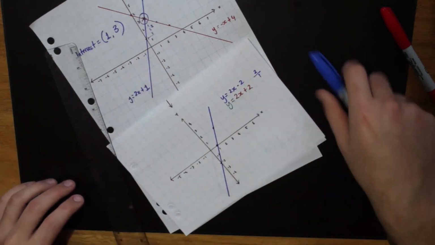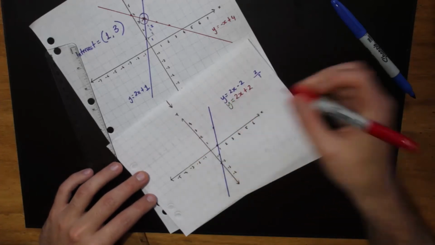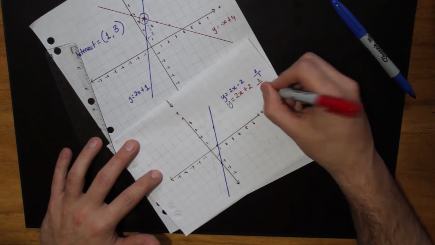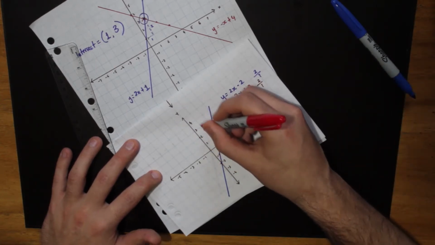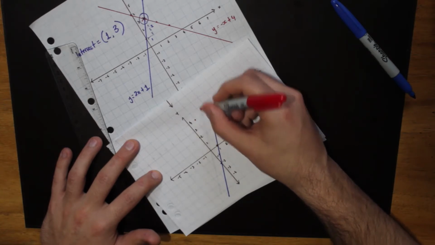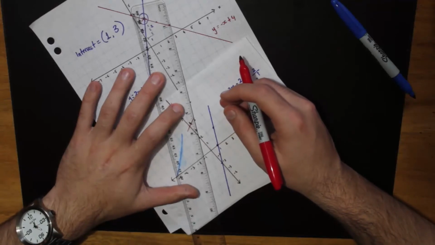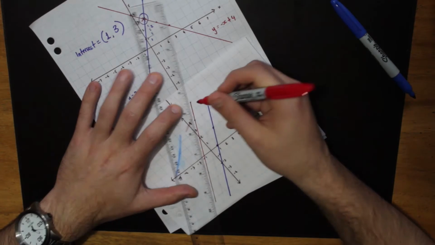Now let's look at this one, y equals 2x plus 2. So we know to start at plus 2. Using my rise over run, I know my slope or gradient is going to be 2 over 1. So my run is going to be 1, and up 2, 1, up 2. I have enough to draw this line now. So let's line those up here.